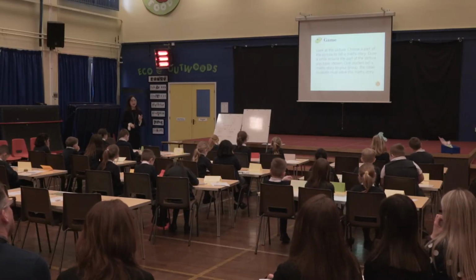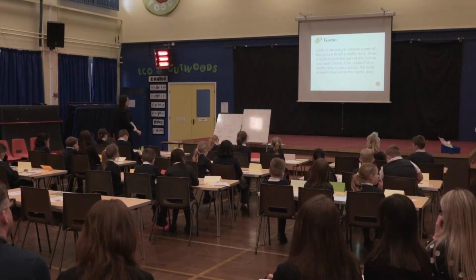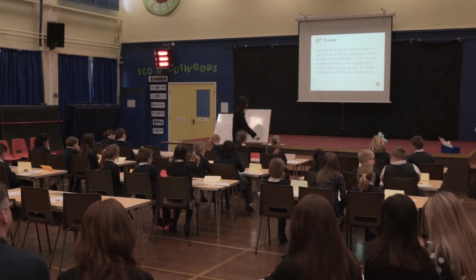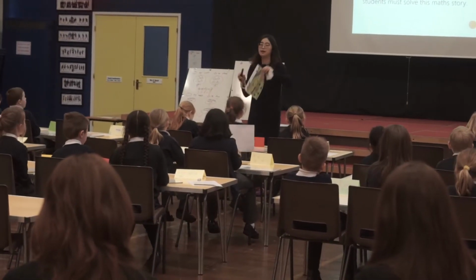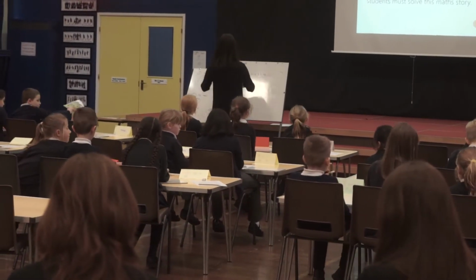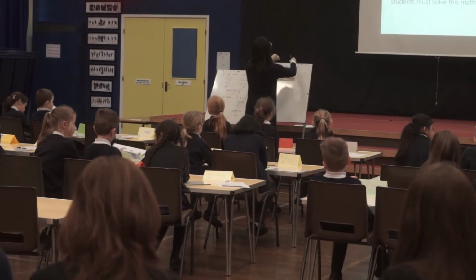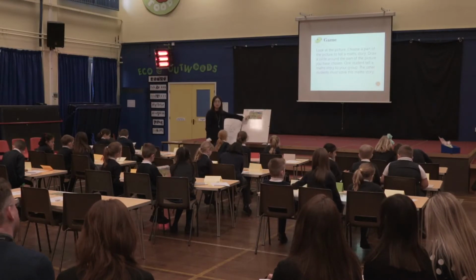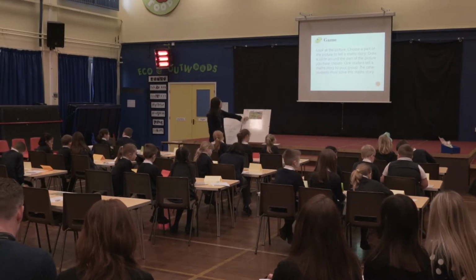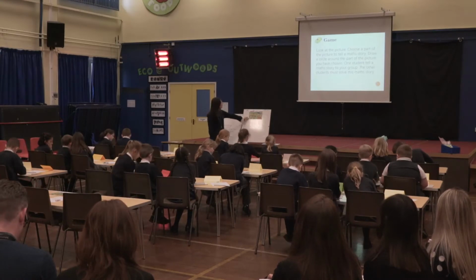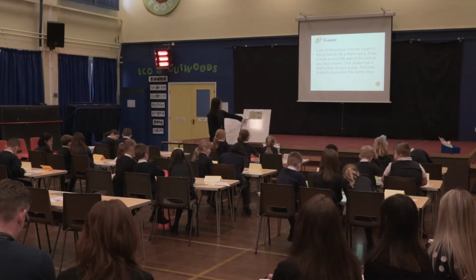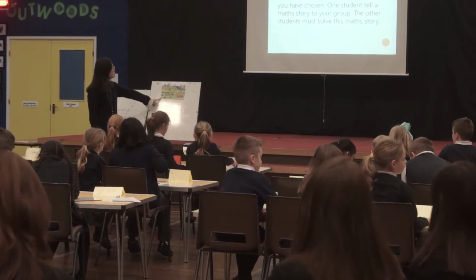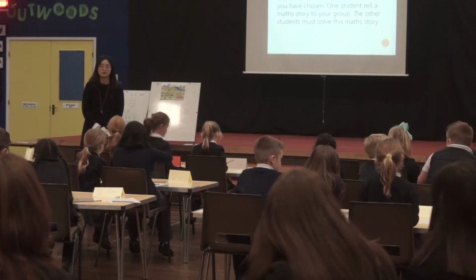And at last, we will do a game. Look at the picture. Each group has a picture like this one. Choose a part of the picture to tell a math story. Draw a circle around the part of the picture you have chosen. One student tells a math story to your group. The other student must solve this math story.